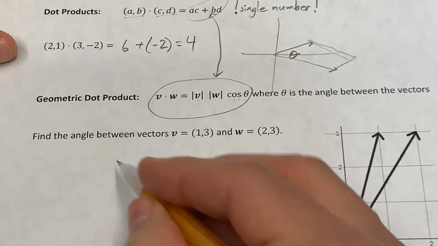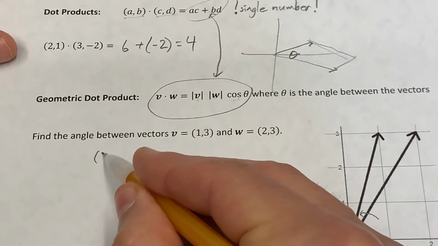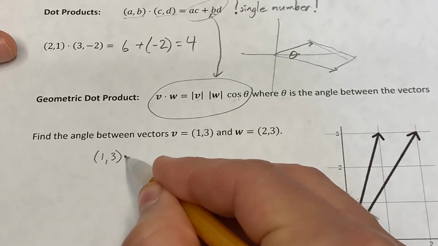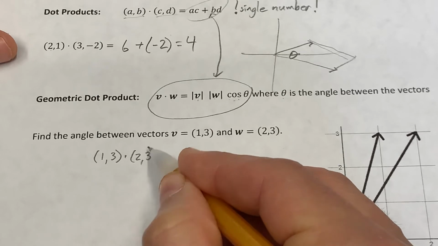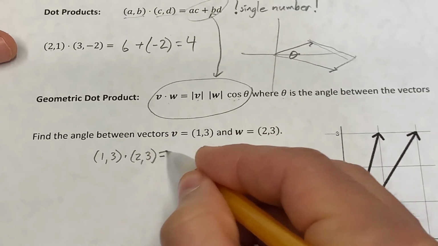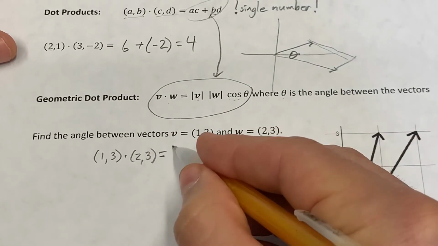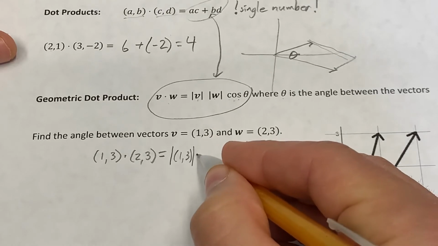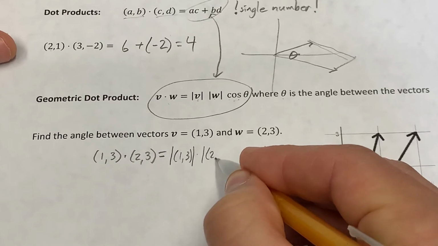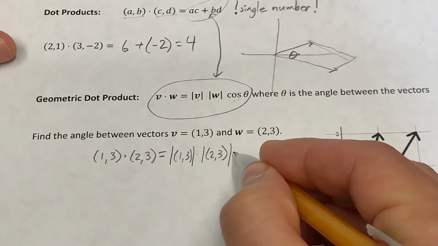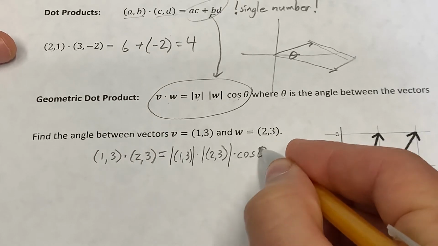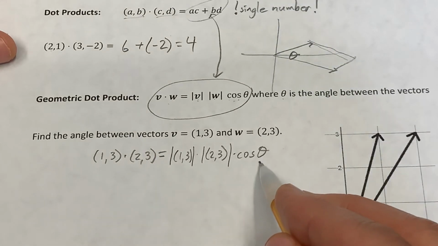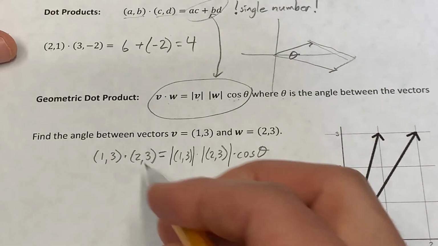I need 1, 3 dot 2, 3, the dot product, equal to the magnitude of 1, 3 times the magnitude of 2, 3 times cosine of theta. All of these are numbers. I ought to be able to get to that. But first the dot product.